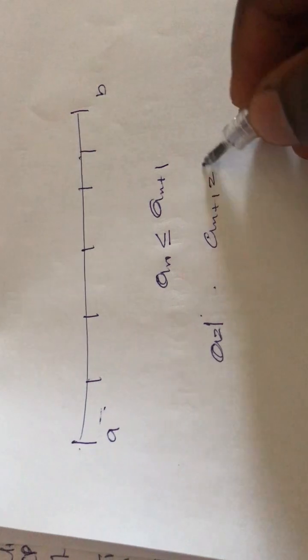Let's now assume that there is a function acting on our intervals that is making them larger, that is, they are monotonic increasing. If they are monotonic increasing, then an will be less than an plus 1. For example, they didn't say strictly increasing, but let us say monotonic increasing. Say an equals 1, an plus 1 will be 2. You can see 1 is less than 2, so it is increasing.